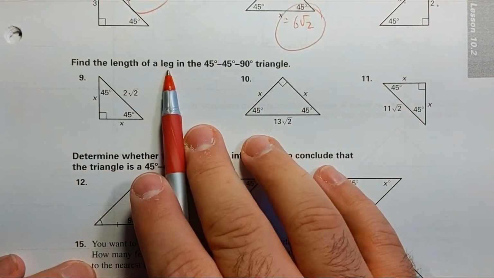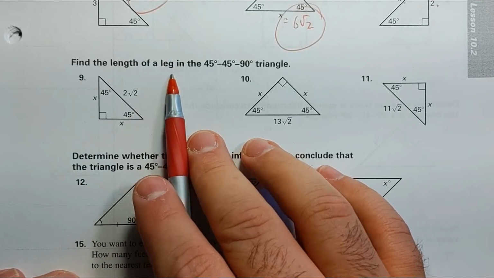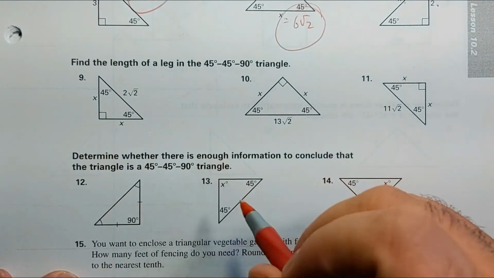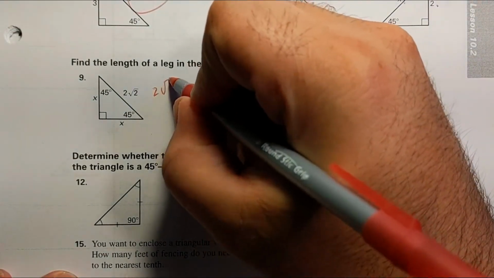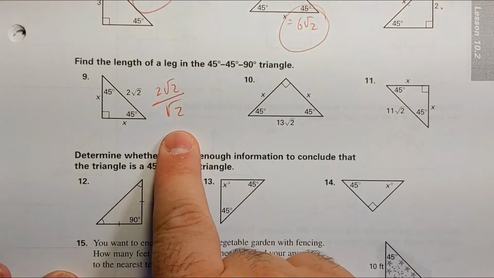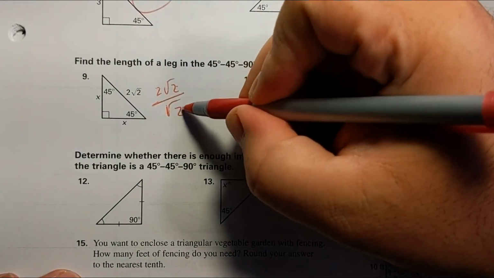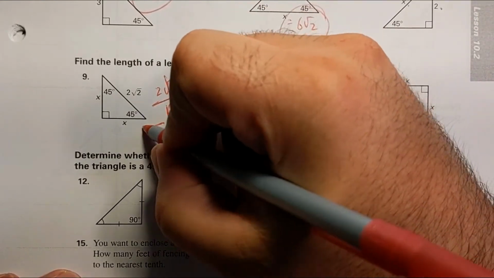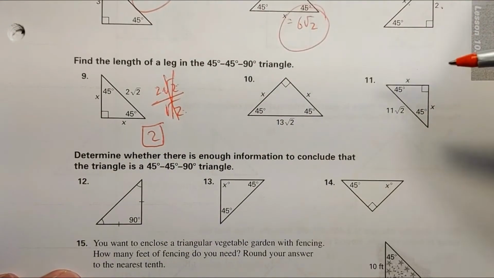Now this is find the length of a leg, so now we're going in reverse. Remember that if you're going from the hypotenuse back to the legs, you're going to divide instead of multiplying. So you take that hypotenuse and divide it by the square root of 2. If you have a square root of 2 on top and on the bottom, they cancel each other out, and you're left with just the 2 that was in the numerator as your answer.